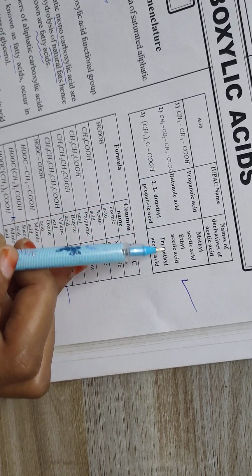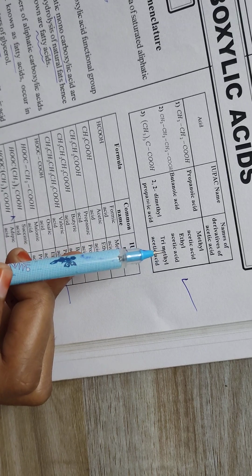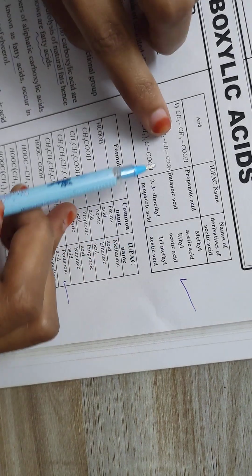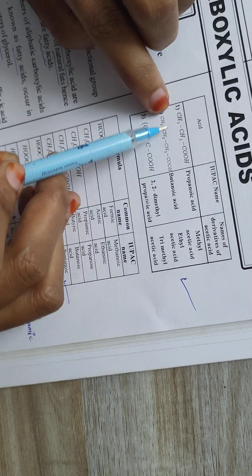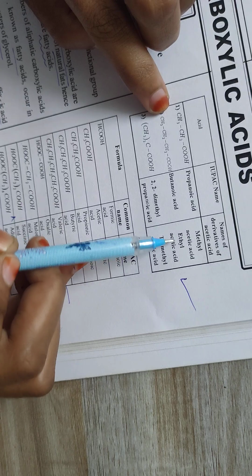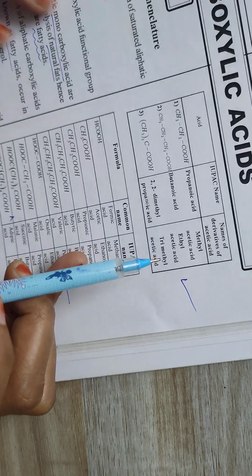What is ethyl acetic acid? What is ethyl? CH2COOH is acetic acid, and one CH3CH2 ethyl substitution is present, no? So ethyl acetic acid. Okay, ethyl acetic acid.